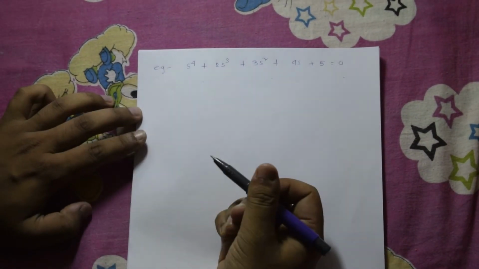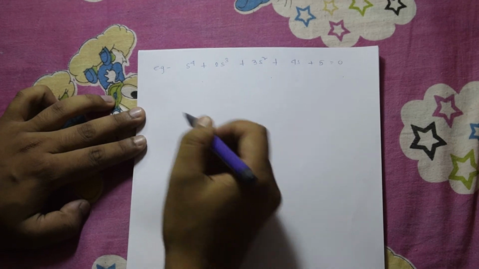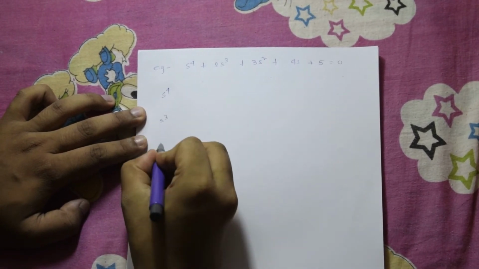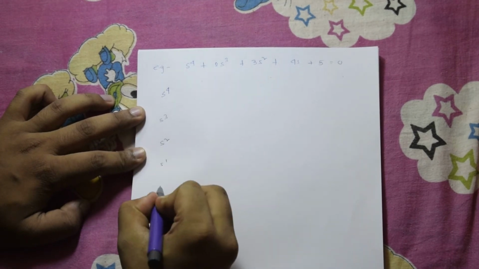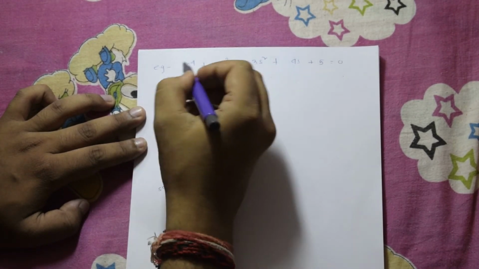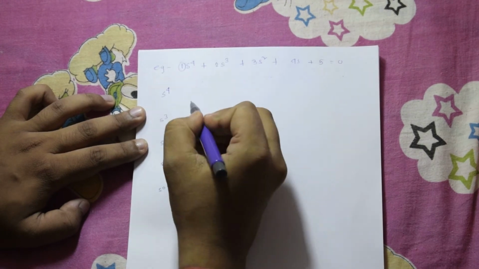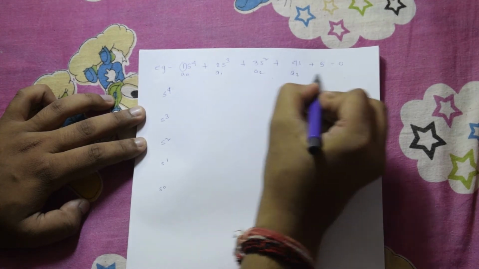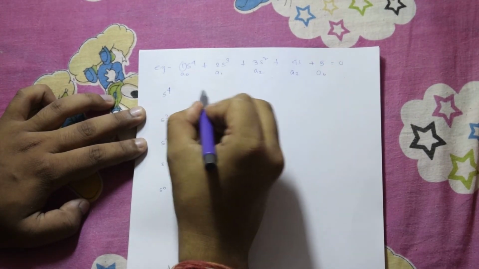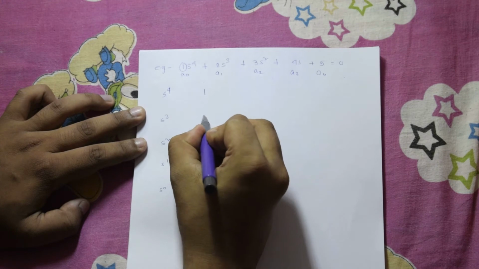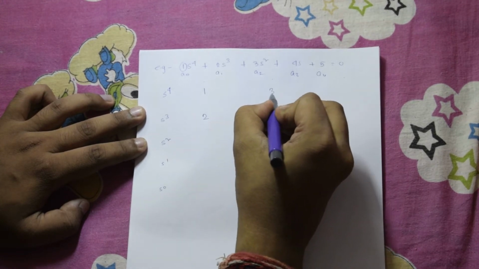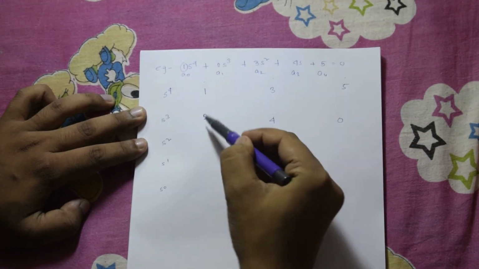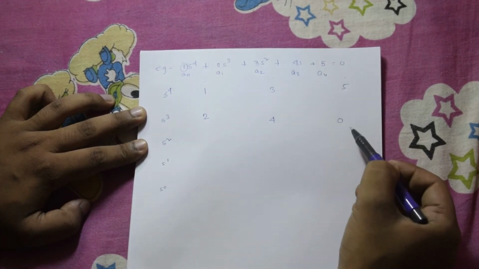Now we will solve some problems to find the stability of the system. So we will write in this manner: S4, S3, S2, S1 and S0. Here the coefficient is 1. So this one is A0, A1, A2, A3, A4. So we will write here 1, 2, 3, 4, 5 and 0. A0, A1, A2, A3, A4, A5.